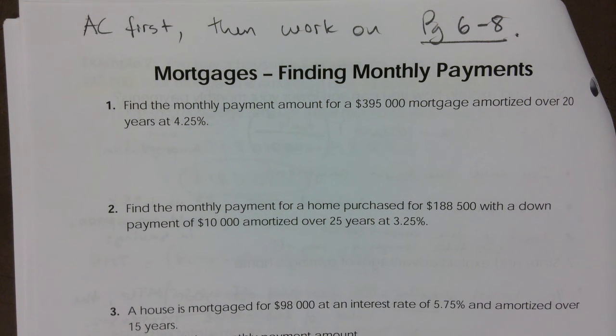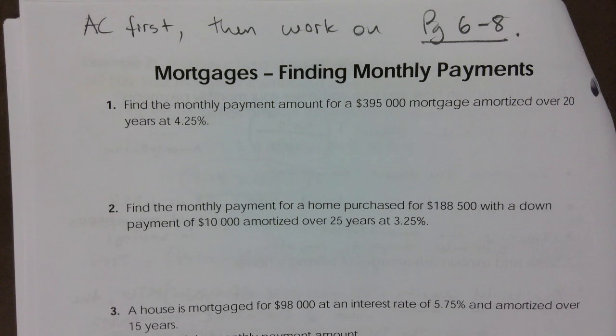As well, and this is something that just came to me today, maybe it's a good idea for this unit to just have a piece of loose leaf as your study sheet. So you will be adding formulas to it. You'll be adding disadvantages and advantages of owning a home.